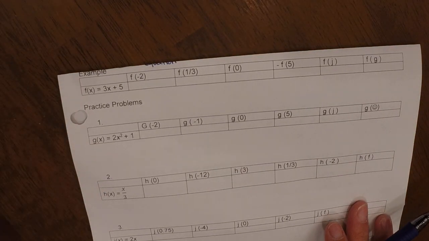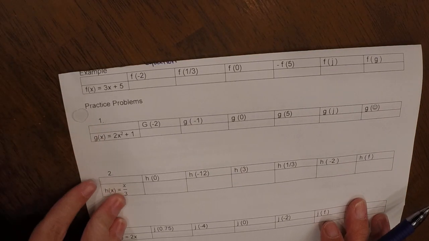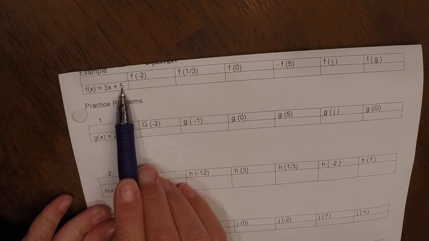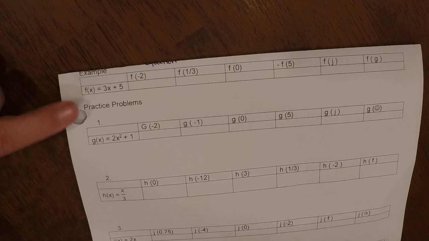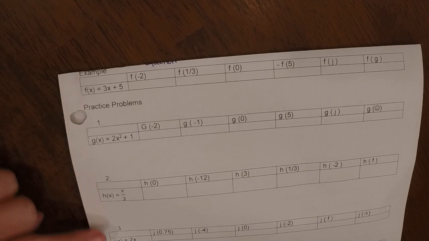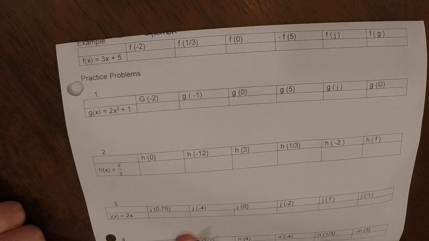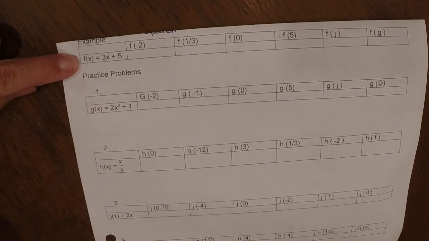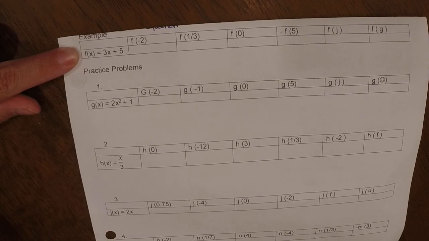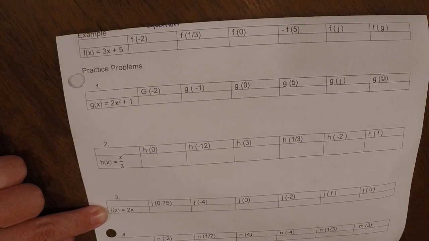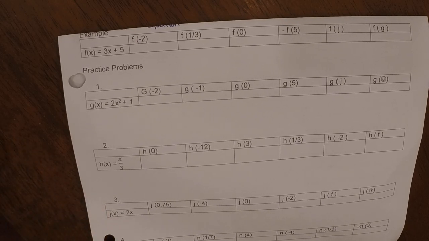So our first example says that our function is f of x equals 3x plus 5. Now notice, if we were looking at the example 1, 2, 3, and 4, and I said find the function f of x, you could immediately know that it was this one. If I said find j of x, you would be able to find it quickly as well because it's right down here. But it's harder if I just say find the function and I don't give it a name.